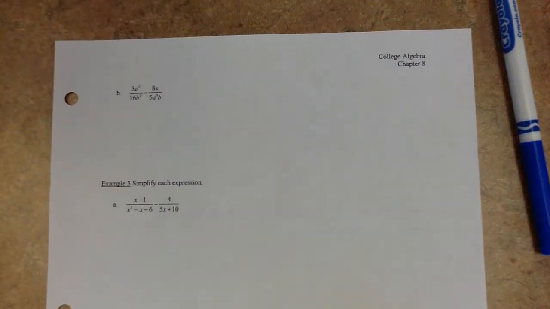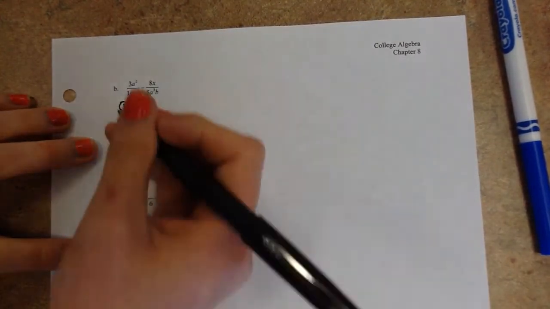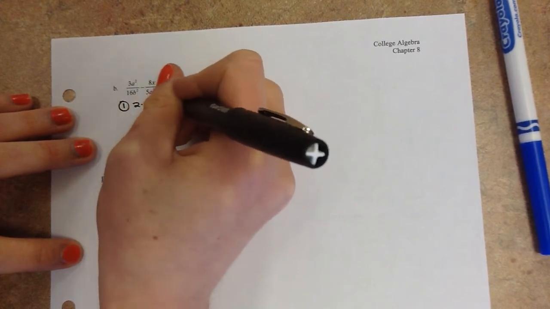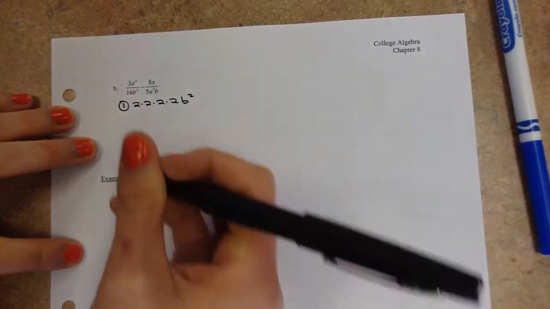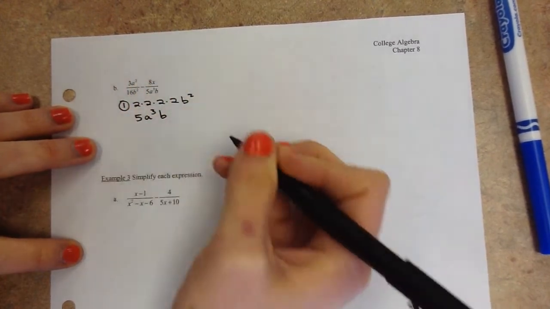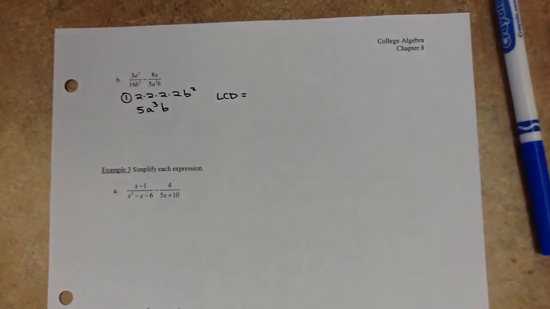Okay, so we're going to follow the same step-by-step process. Step number 1 is we're going to find the LCD. So 16b squared: 16 is 4 copies of 2, and then a b squared. And then this is, a 5 is already factored, an a cubed, and a b. So for the LCD, we want to get everything the greatest number of times it appears.